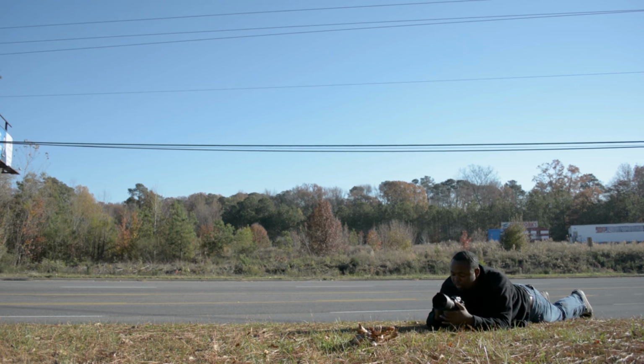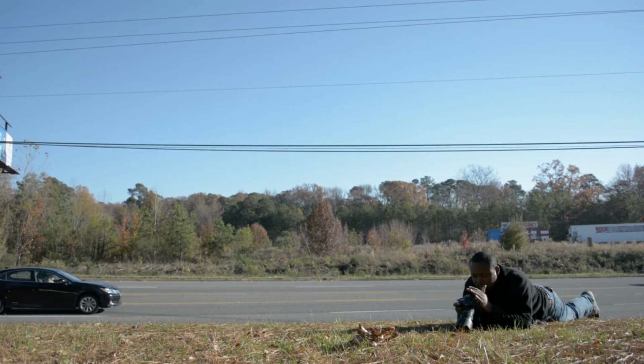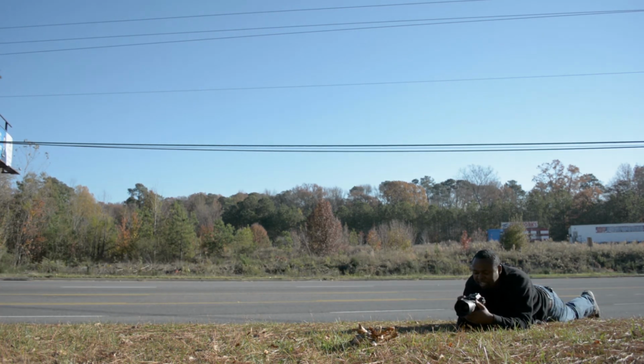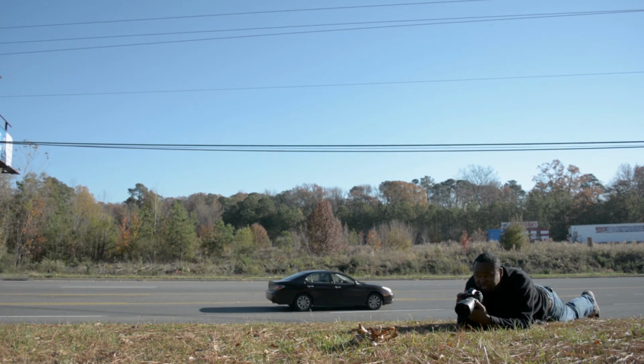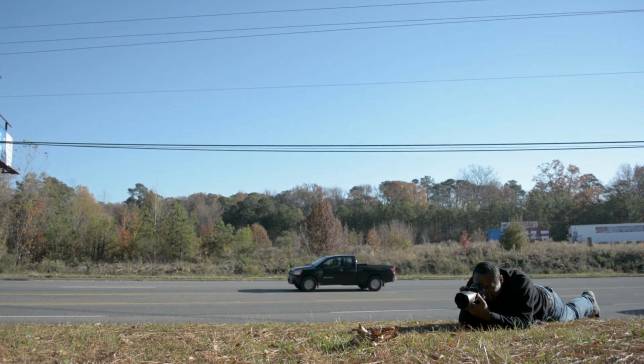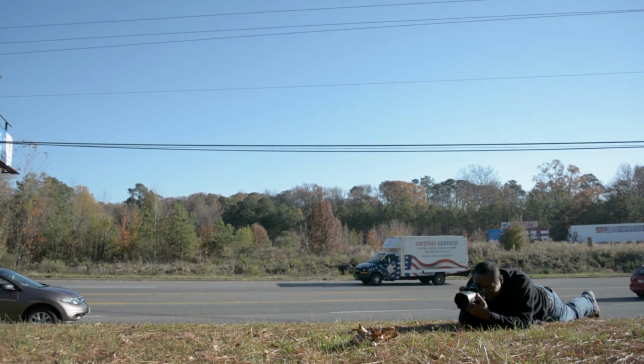Okay. I'm gonna bring my f-stop up even higher. I'm gonna try f16. Okay, so my shutter speed is 1/80th of a second. I'm at f16, ISO 100. So we should see more of the scene in focus. Some of the background should be in focus now.